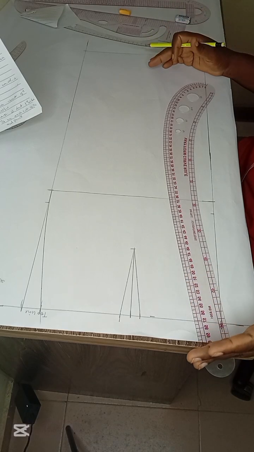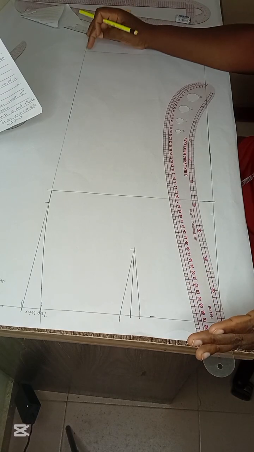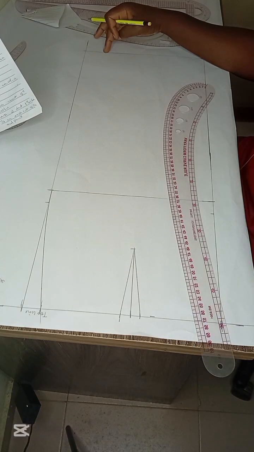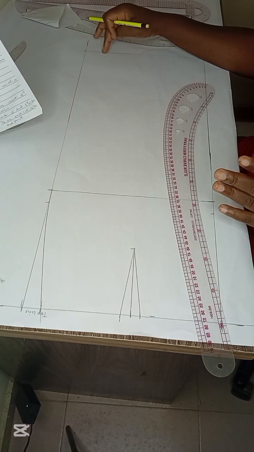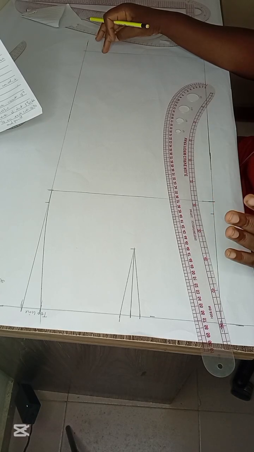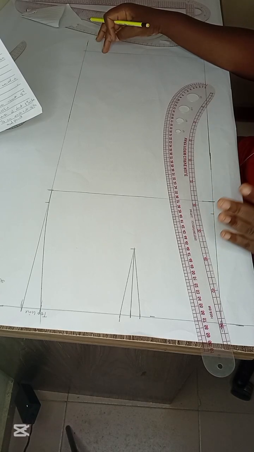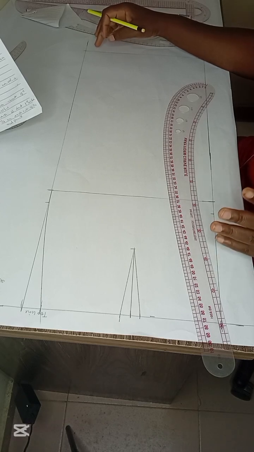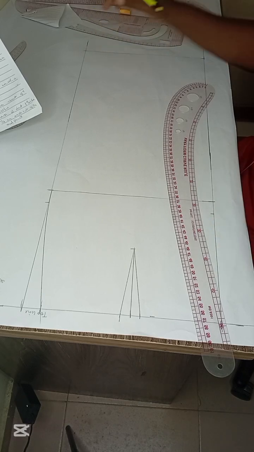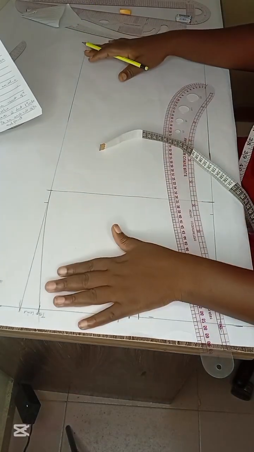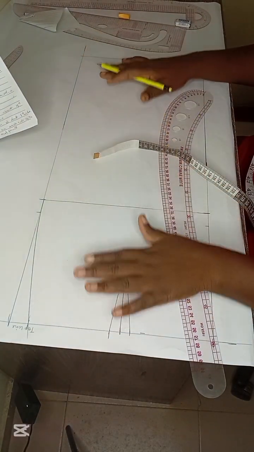If I want it fitted at the hem, I'm going to come in by 1 inch. So let's say I'm doing a fitted short skirt, I'm coming in by 1 inch. But if it's a long skirt and you want it to be pencil, you have to come in at the hem by 2 inches.